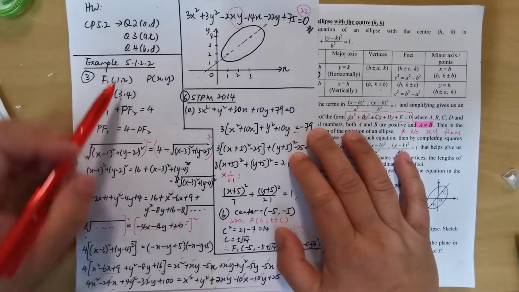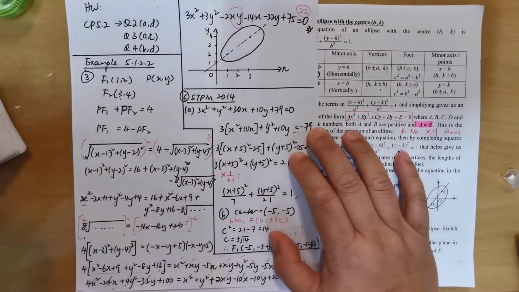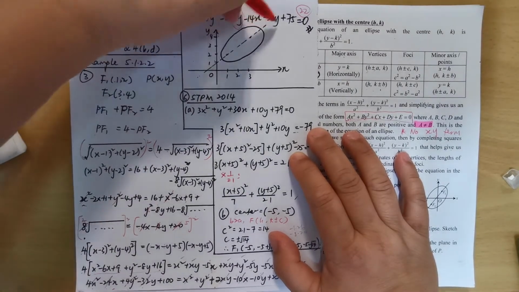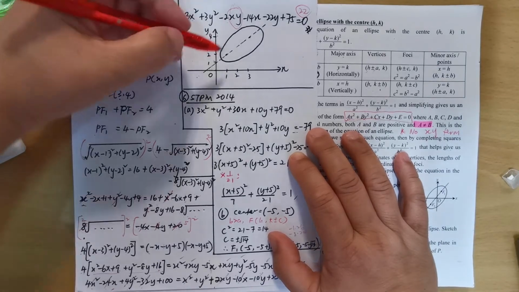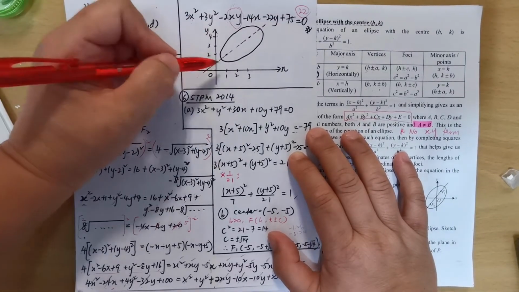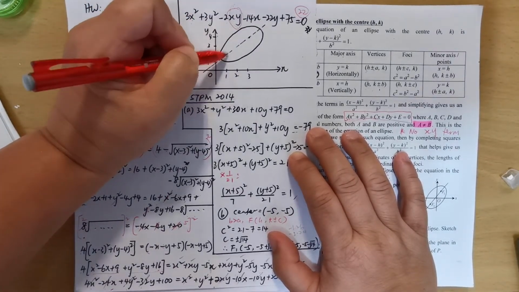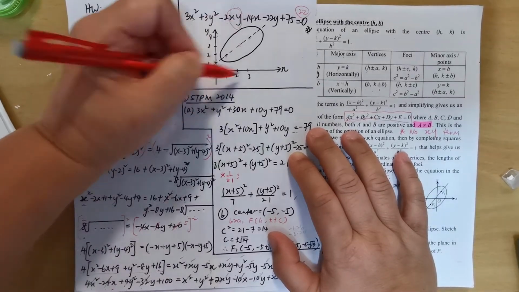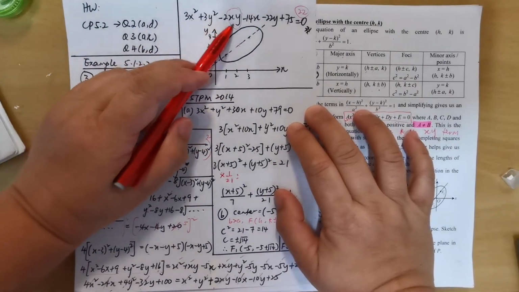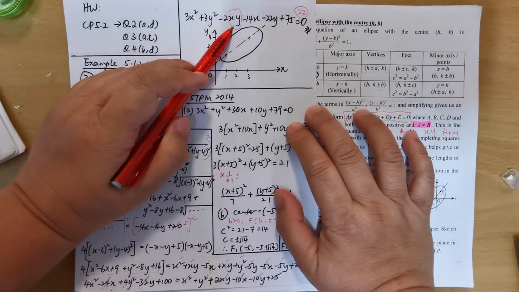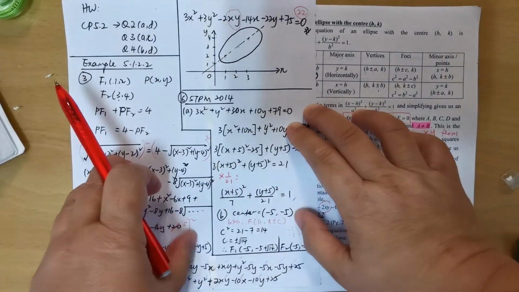Remember just now they gave us the foci. So I mark the foci (1, 2) and (3, 4). They never asked us to sketch, but I just show you. This one will be the major axis, because the major axis passes through all the foci and vertices. But from this one, actually we can't find the vertices. We can find the center, because the center is the midpoint. We can't find the vertices, and we cannot do completing the square either because it has xy. Therefore it is not in the STPM syllabus.